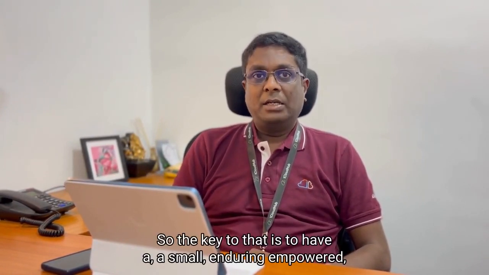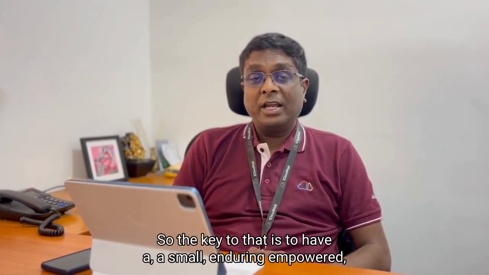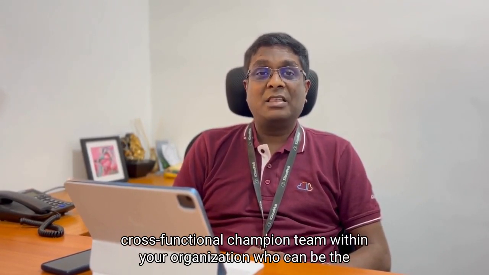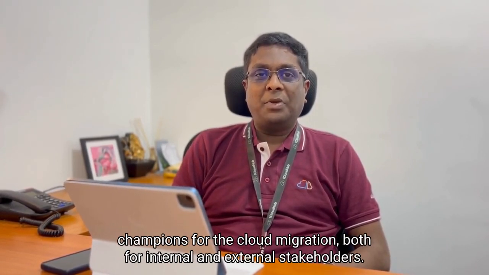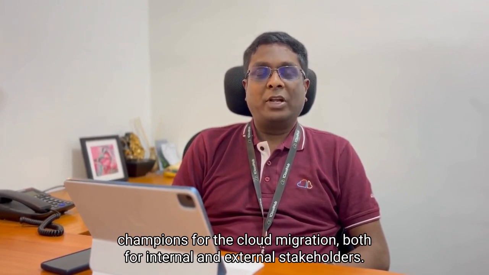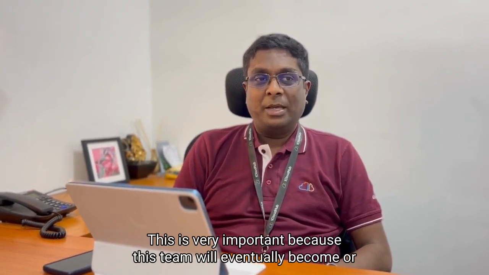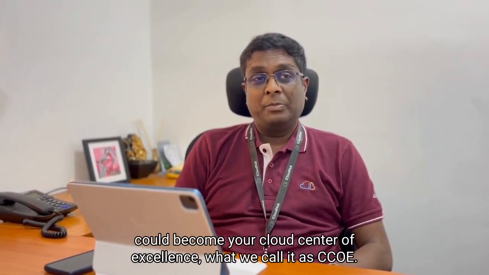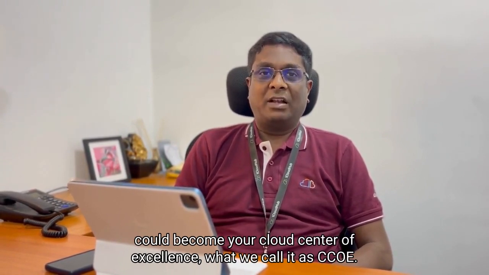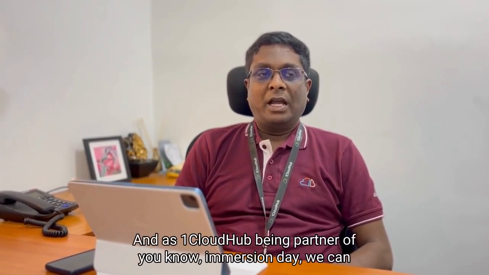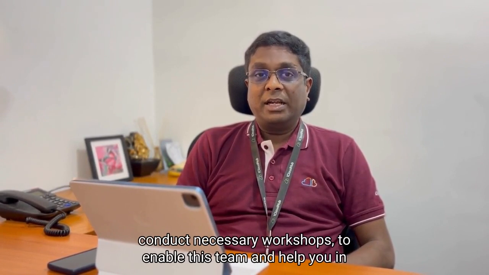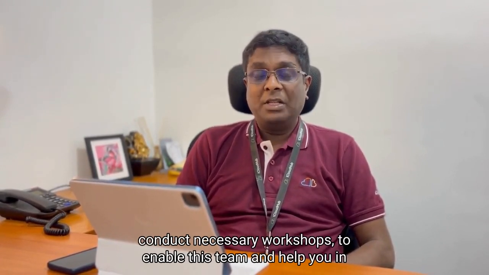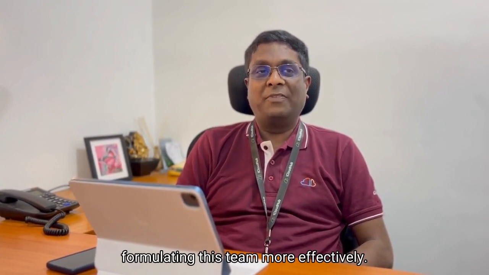So the key to that is to have a small, enduring, empowered, cross-functional champion team within your organization who can be the champions for the cloud migration, both for internal and external stakeholders. This is very important because this team will eventually become, or could become, your cloud center of excellence, what we call CCOE. And as One Cloud Hub, being a partner of Immersion Day, we can conduct necessary workshops to enable this team and help you in formulating this team more effectively.